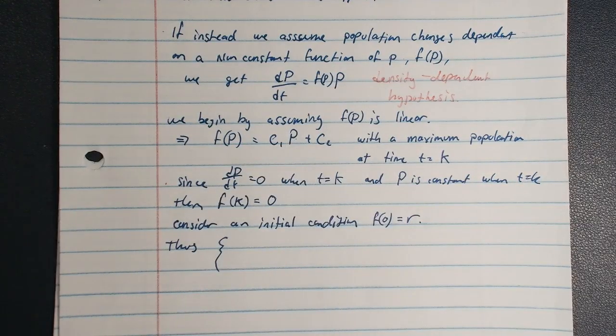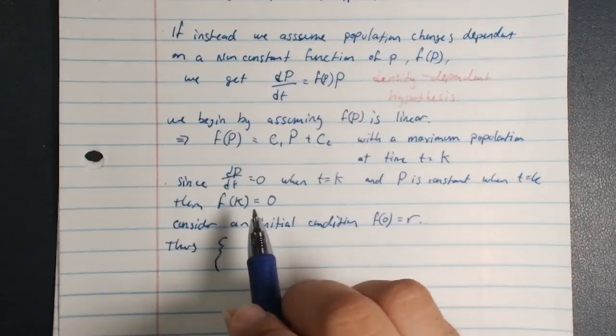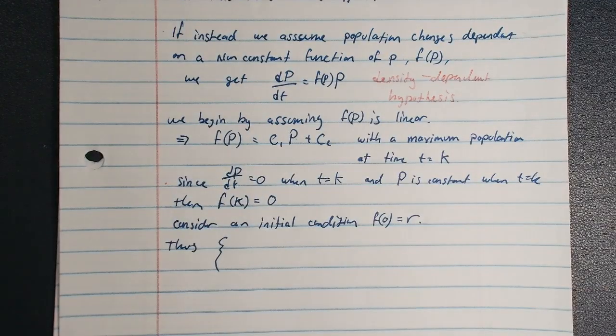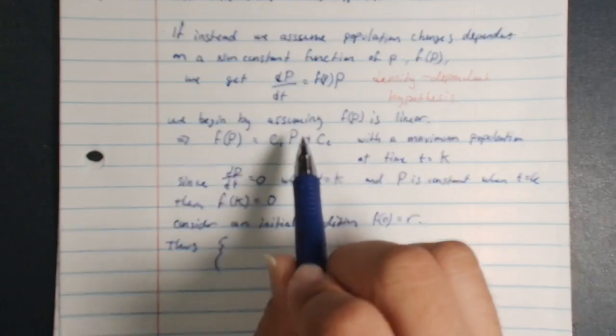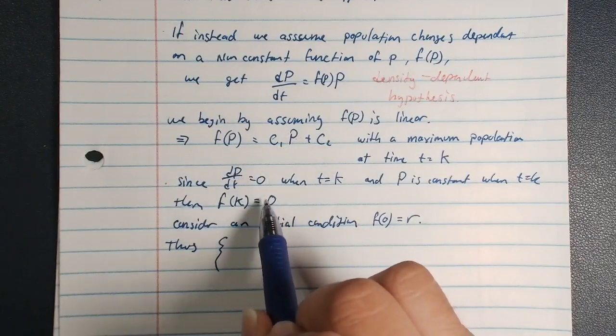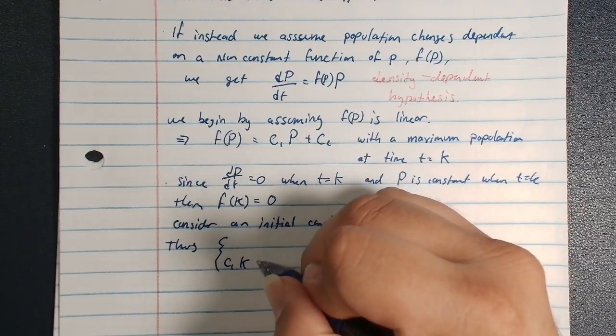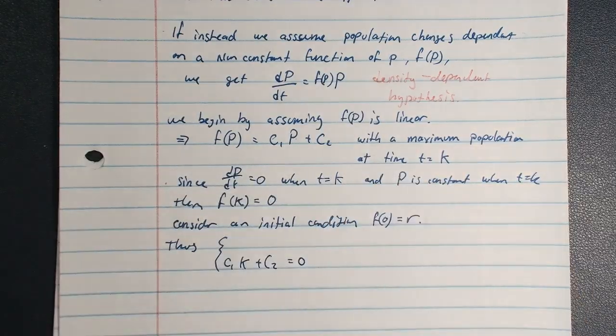Wait, what did I just do here? Oh, sorry. Yeah, that's right. So here I'm going to go ahead and use this one. So if I go ahead and plug in p is equal to k, then my result's going to be 0. So I get c1 times k plus c2 equals 0.